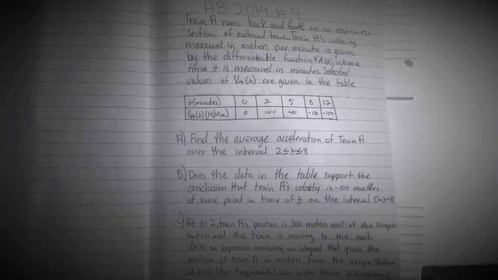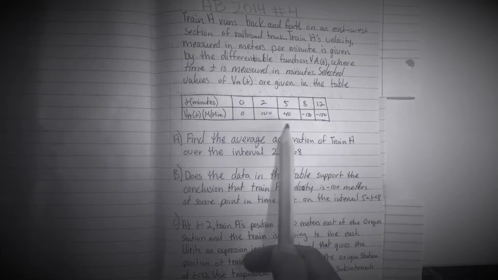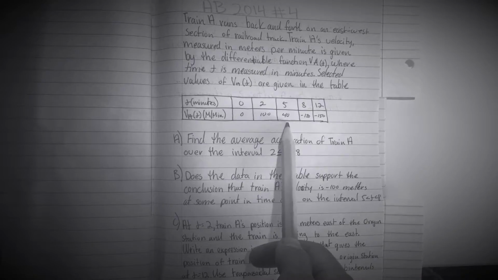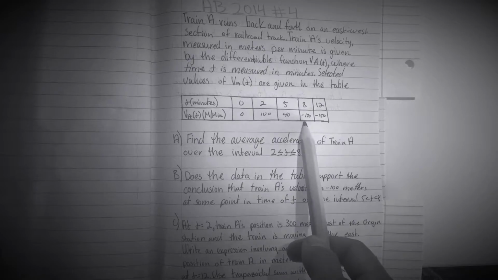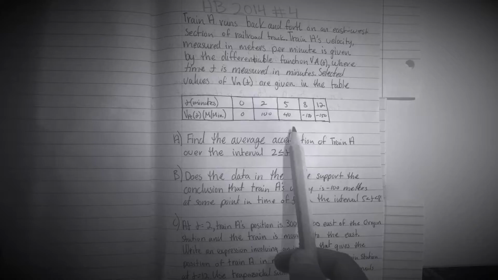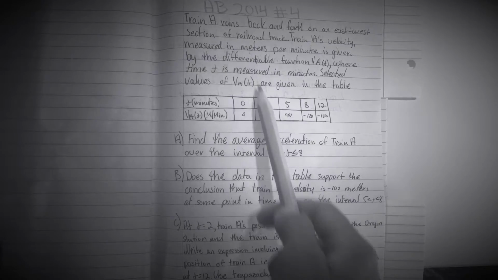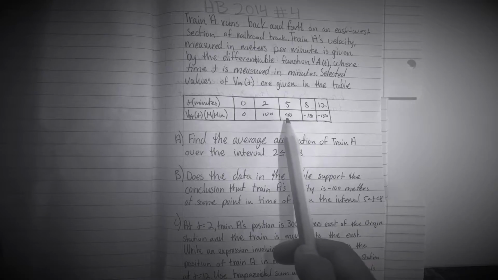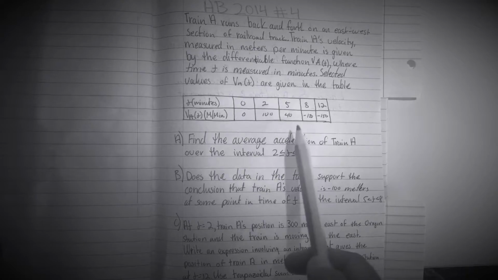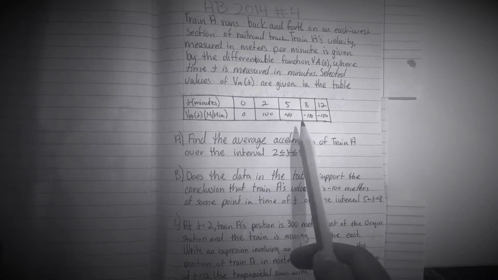If you look back at the table, 5 has a velocity of 40 and 8 has a velocity of negative 120. Since the function is differentiable, which means it's also continuous, somewhere between 40 and negative 120 is negative 100 meters per minute.